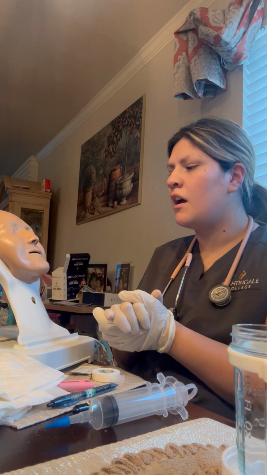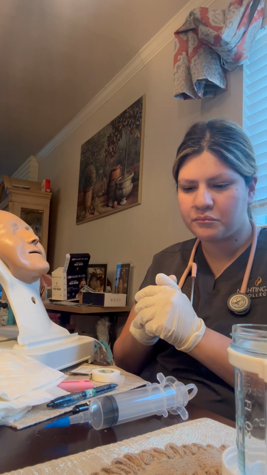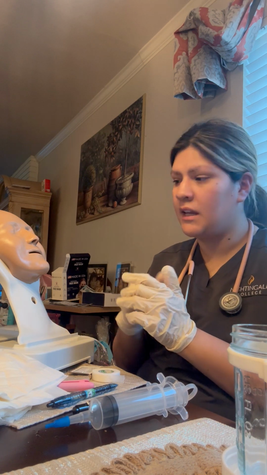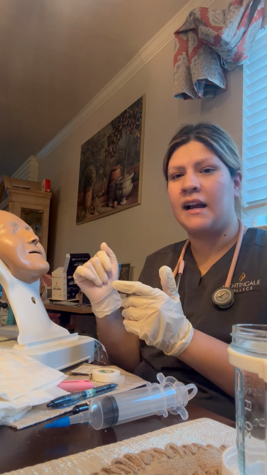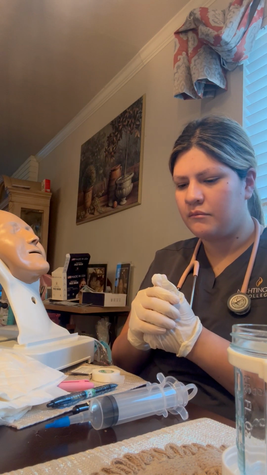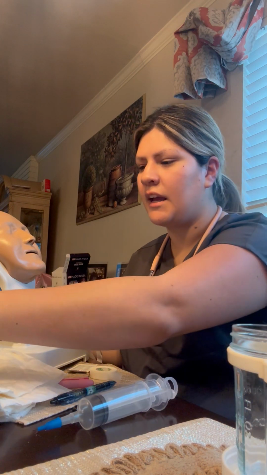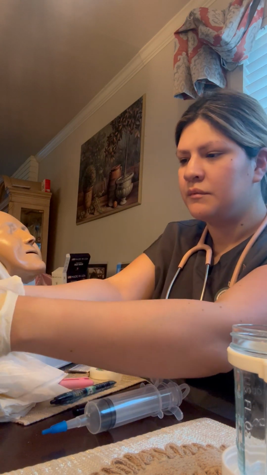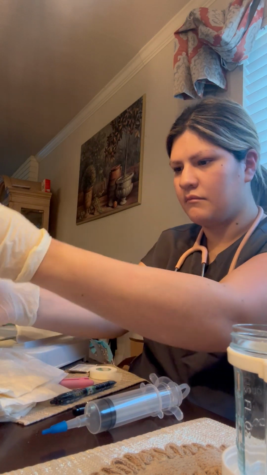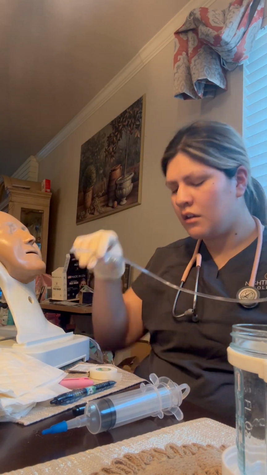Perfect. So in this scenario, I'm going to go ahead and choose the left side as it's a little bit stronger. Okay, so I'm going to go ahead and take my tube, and we're going to go ahead and measure.